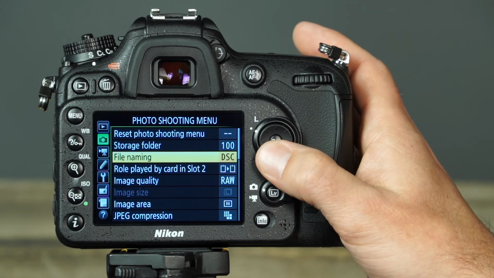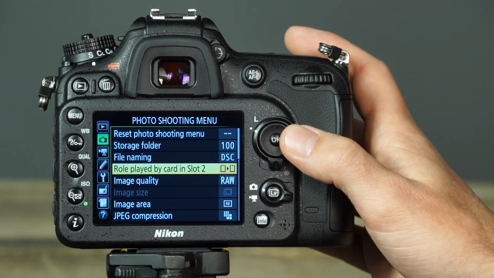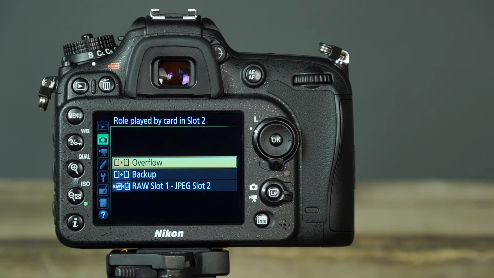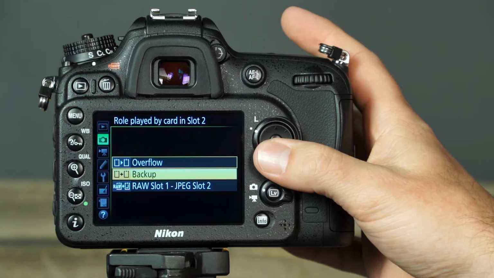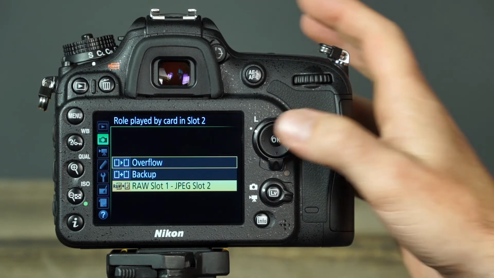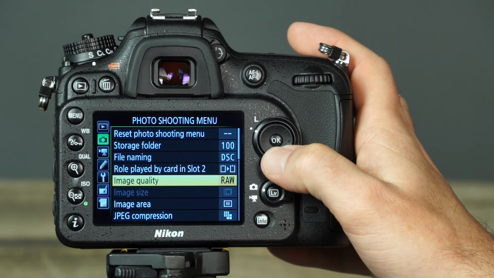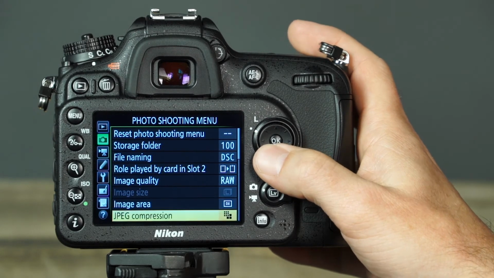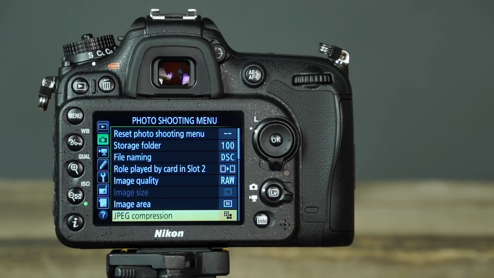The next option is Role Played by Card in Slot 2. This option will allow you to choose whether you'd like the secondary card to be used for overflow, backup, or to store the JPEG images when the camera is set to RAW plus JPEG. The next options are the image quality, size, and area. JPEG compression allows you to choose whether image quality or file size is a priority when recording JPEG images.